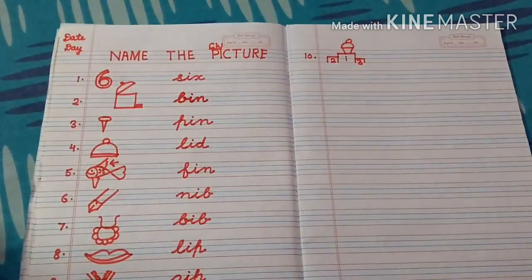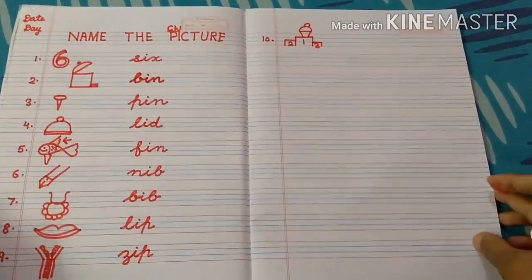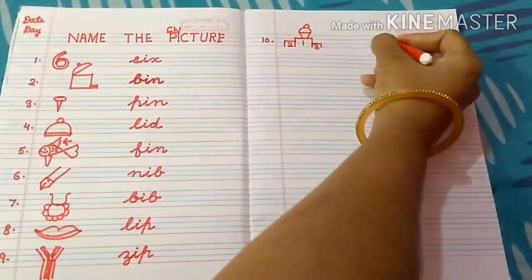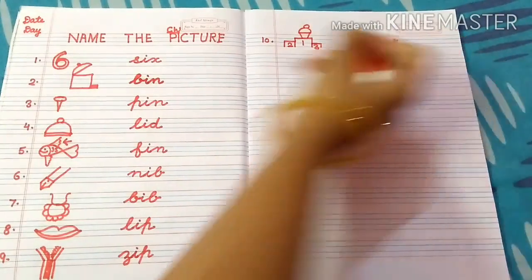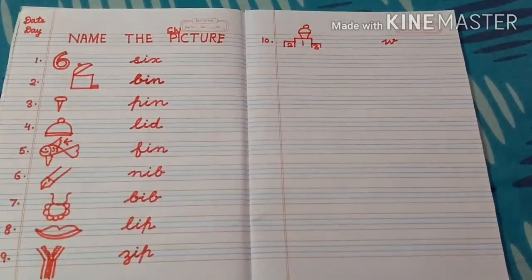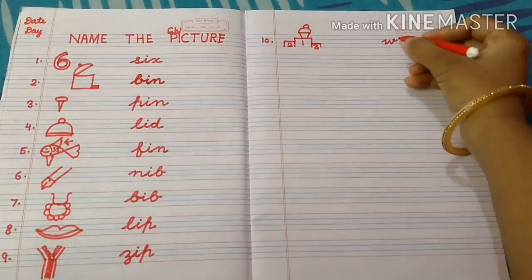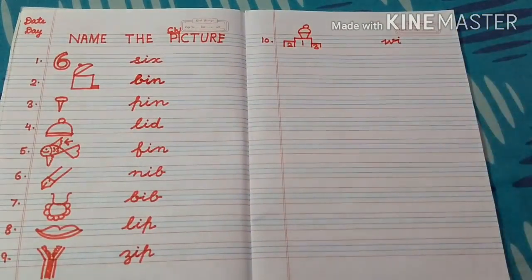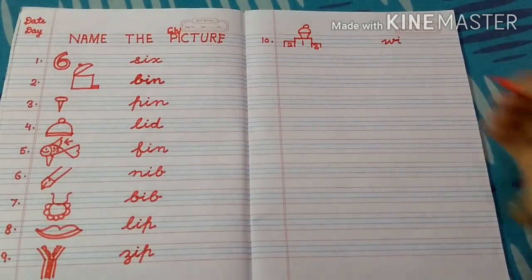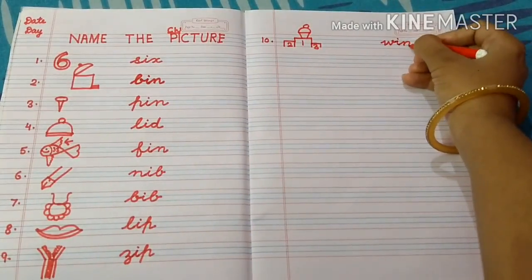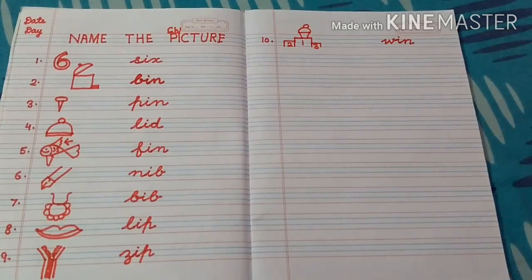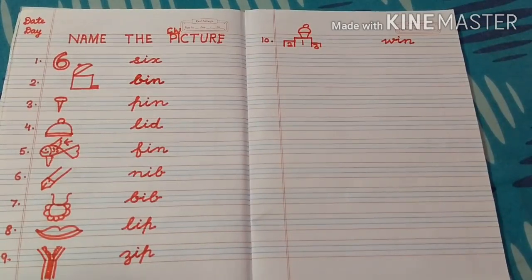When we win something, it is a winning position. So what we are going to write here? W, I, that is E. W, E, N, win. So students, these are the name the picture of I sound words.